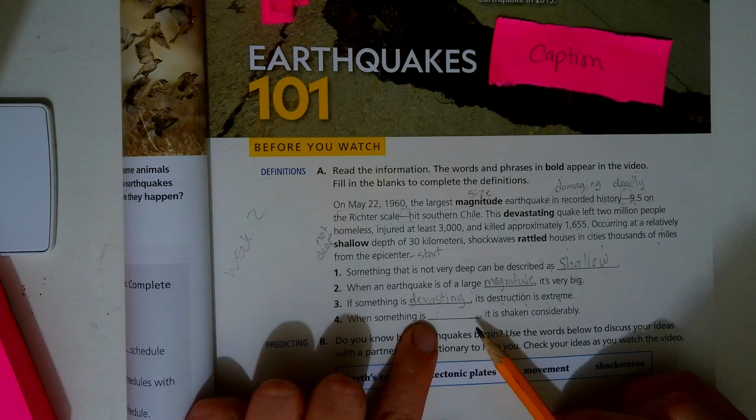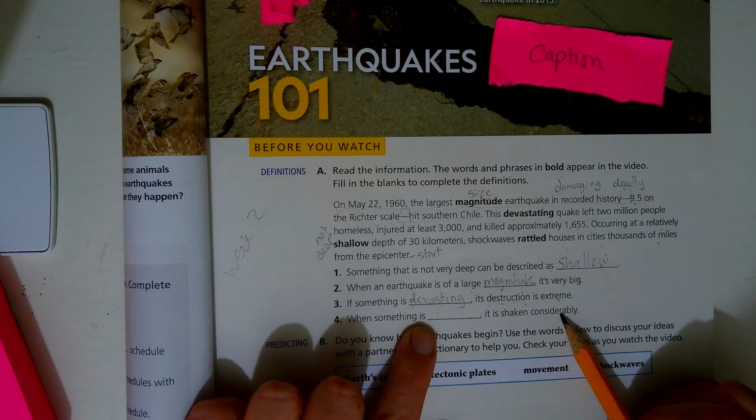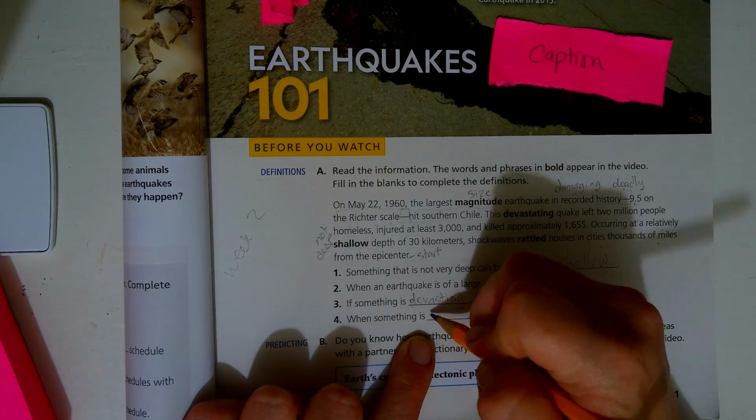Okay, when something is, it is shaken considerably. Right, rattled.